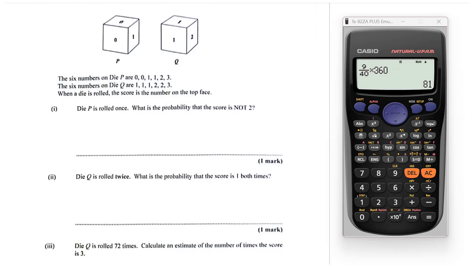Die P is rolled once. What is the probability that the score is not 2? So there are two ways of doing this. Let's do it the easier way. So we want the probability that it's not a 2.